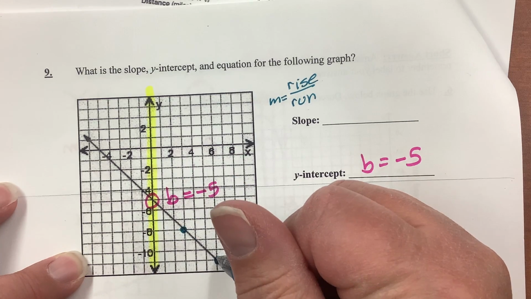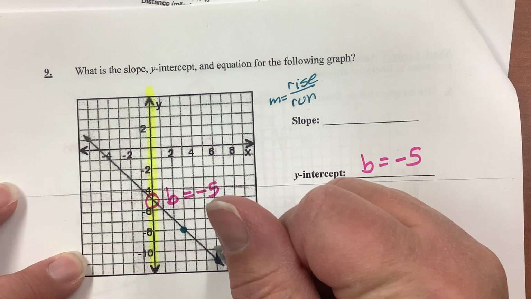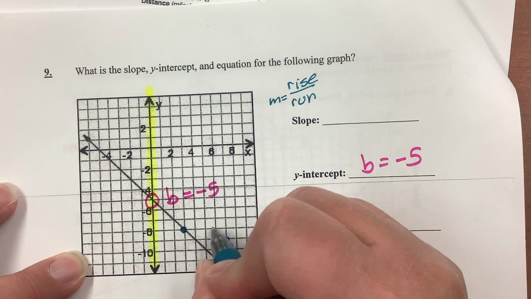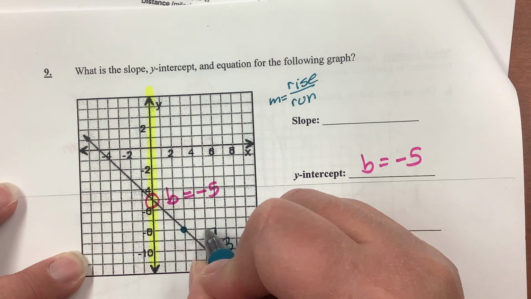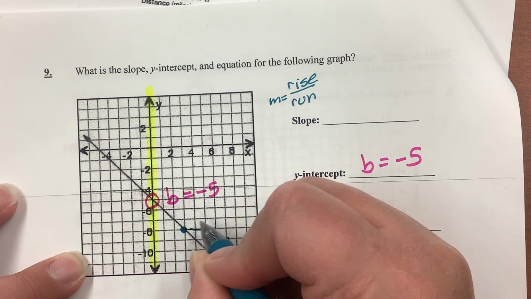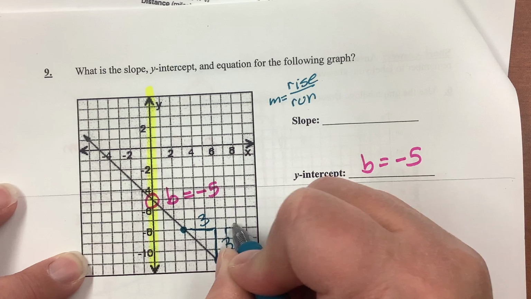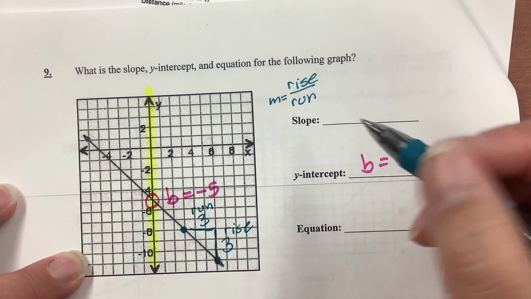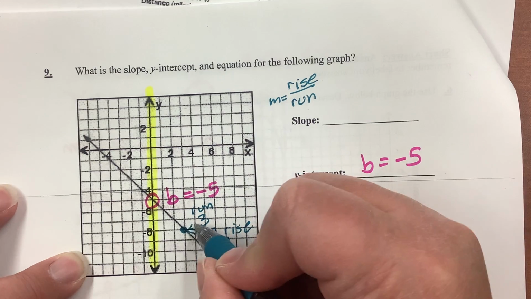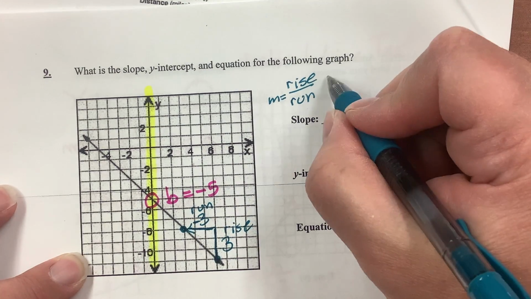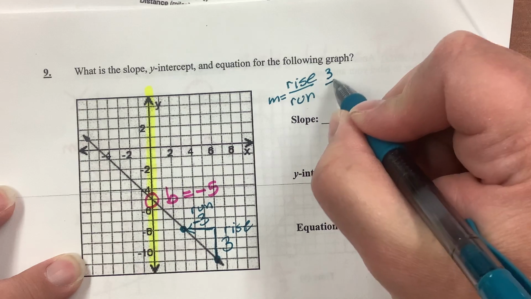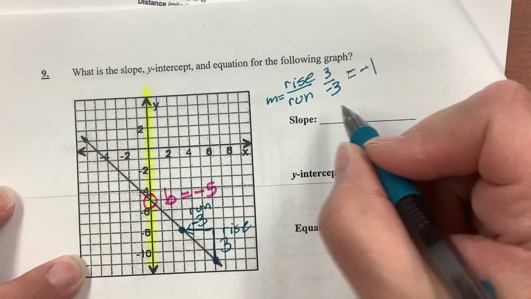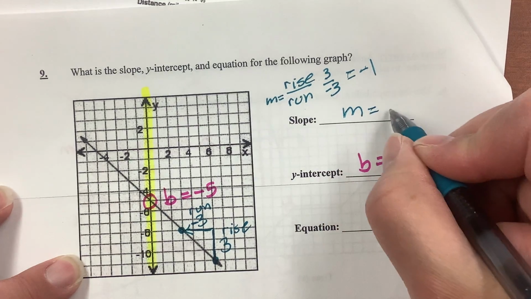I rise 1, 2, 3, and I run 1, 2, 3. So rise 3, run 3, except for one thing. When you turn left, it's negative. So my rise over run is 3 over -3, which is -1. So m equals -1.